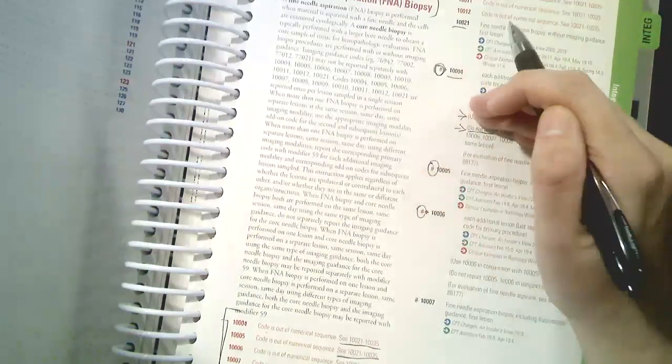Okay. The other way you can tell, as you see here, anytime we see this pound symbol or hashtag, that is telling us that this code is not in the right sequence. So it has been moved from its original sequence. So that's also very helpful for us. And you'll see this convention throughout the manual. So we'll see that 10004.